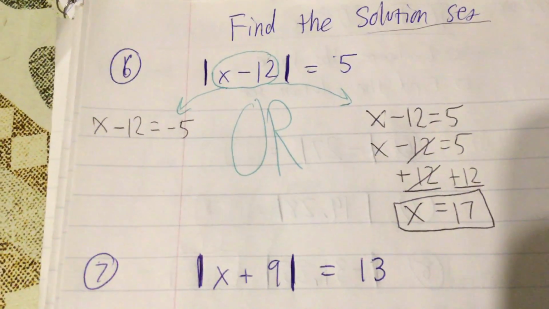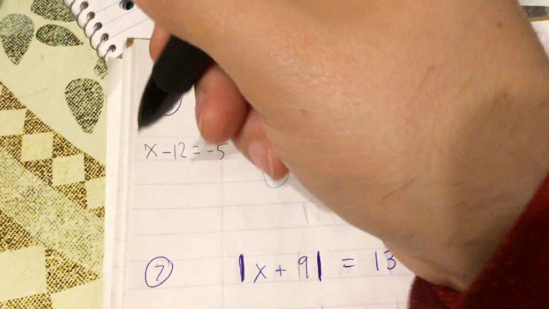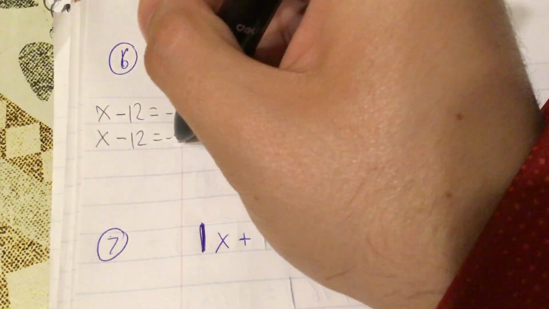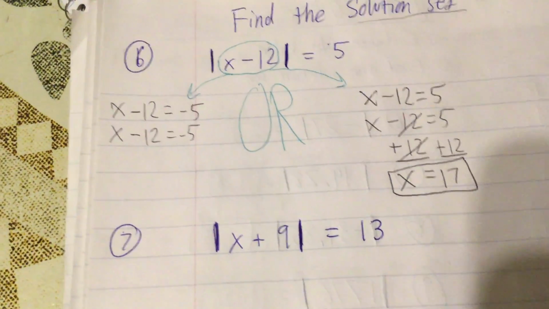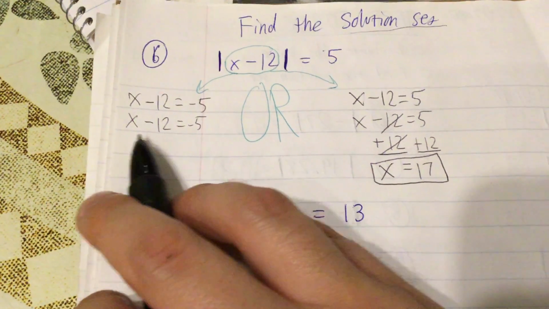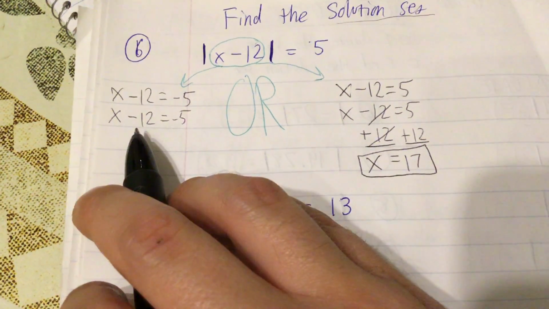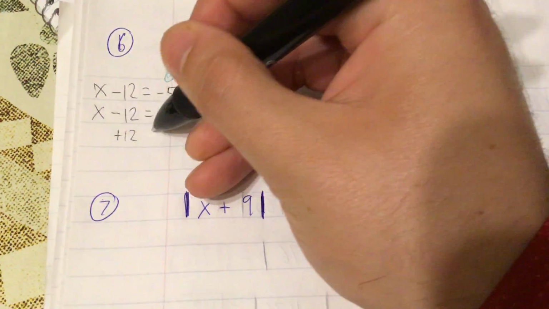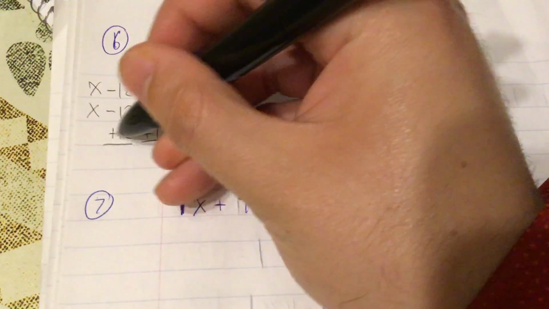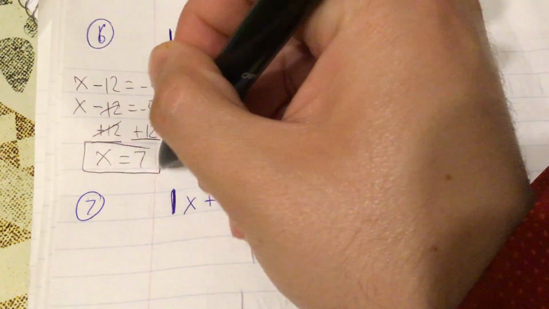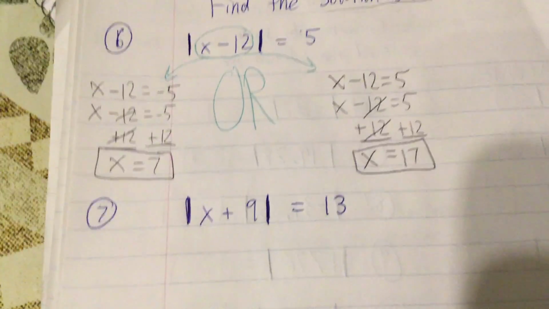You understand? So then I look at the other equation. Same thing. X minus 12 is equal to negative 5. I apologize for my hand so close to the camera. So now how do I undo that minus 12 layer? I want to get rid of that. I'm going to add 12 on both sides, getting me x equals 7. Okay.